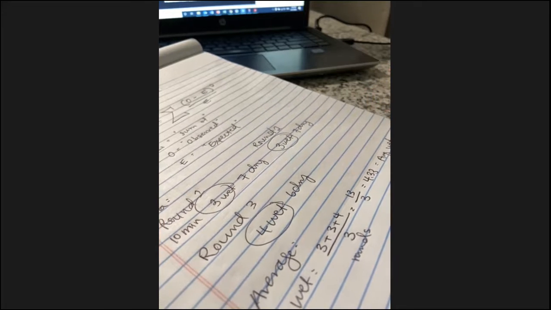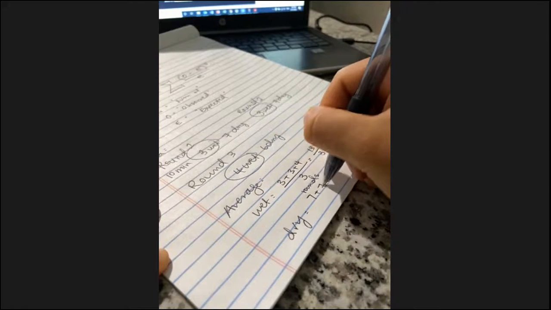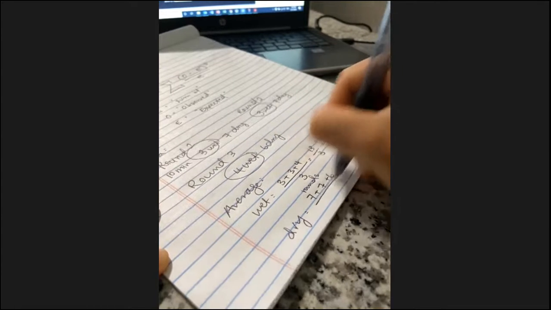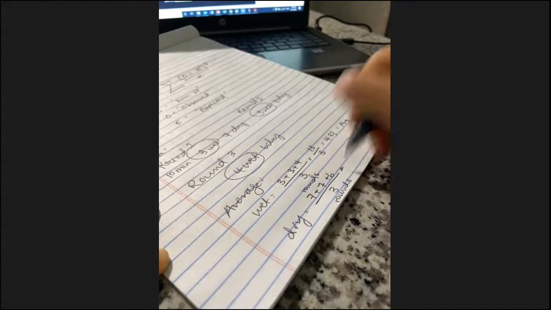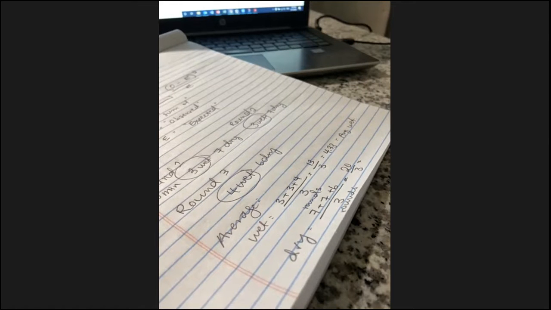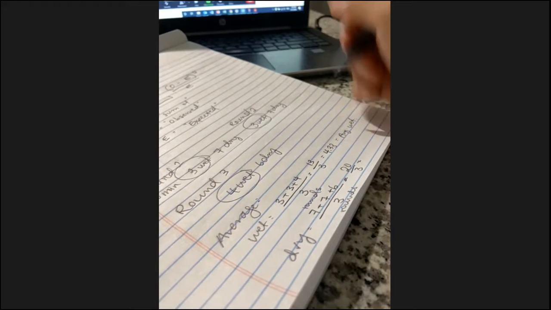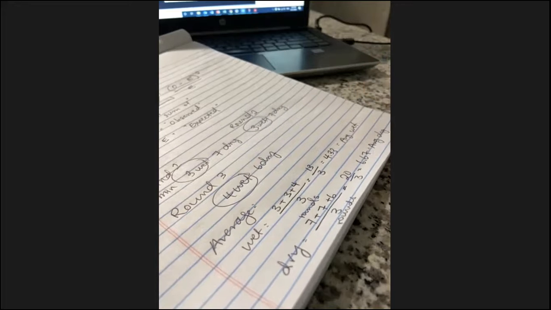All right, so that's our average wet. Now we're going to do dry, which means we're going to take 7 plus 7 plus 6. And again, we're going to divide it by 3 because we did 3 rounds. That means 20 divided by 3, which equals, it's going to be close to 7, but 20 divided by 3 equals 6.67. 6.67, and that's the average dry.